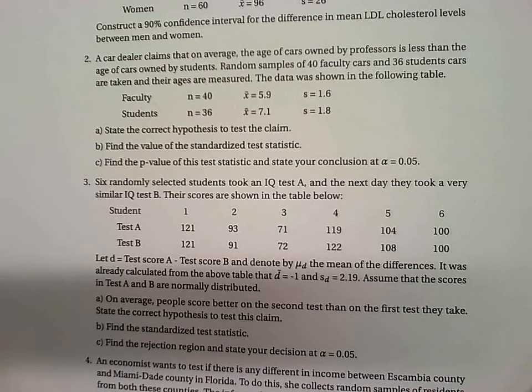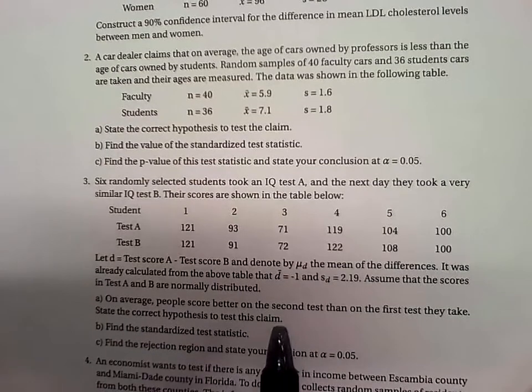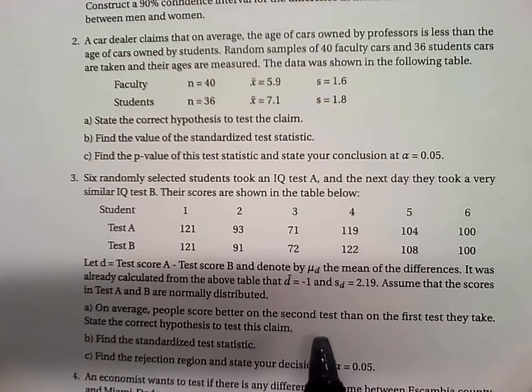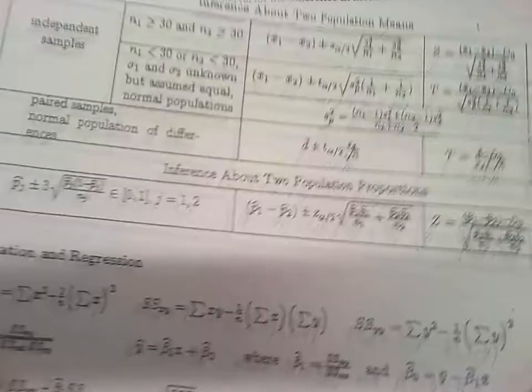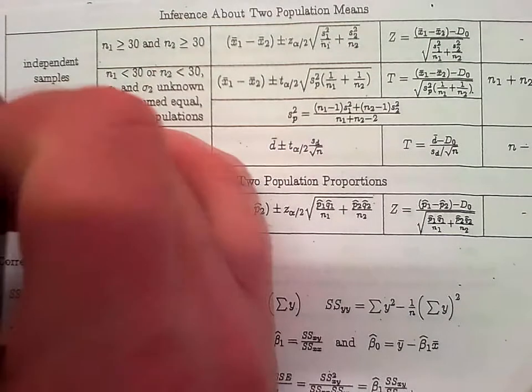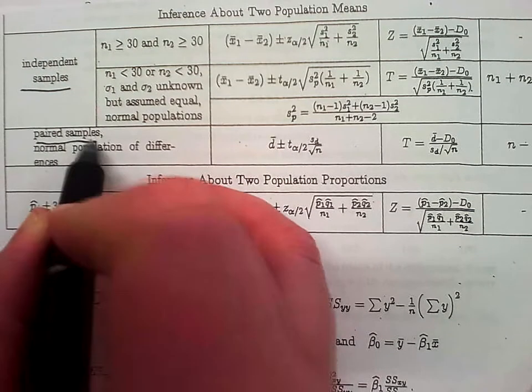So whenever we're trying to say something about a parameter, or specifically about two parameters that come from two different populations, so one parameter from each different population. We looked at our formula sheet last class. Here's a portion of our formula sheet that we're going to be dealing with. And again, the main concept that boils down here is to see whether or not we have independent samples or if we have paired samples.